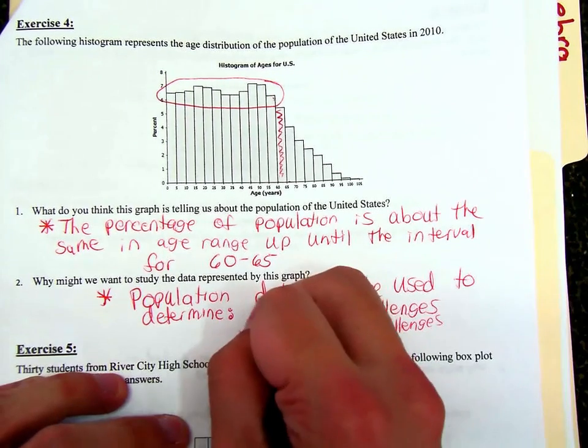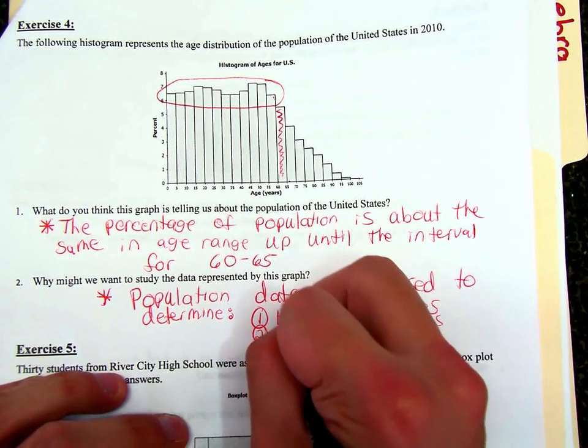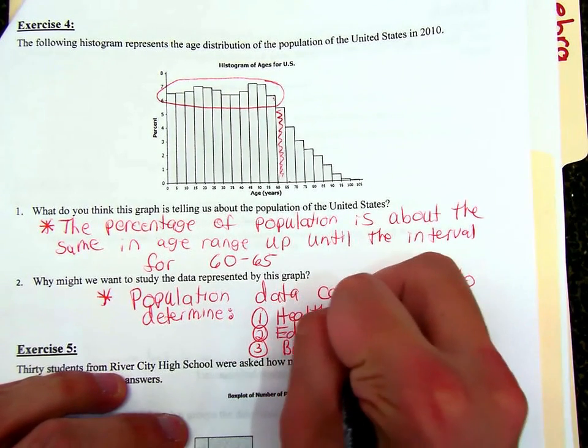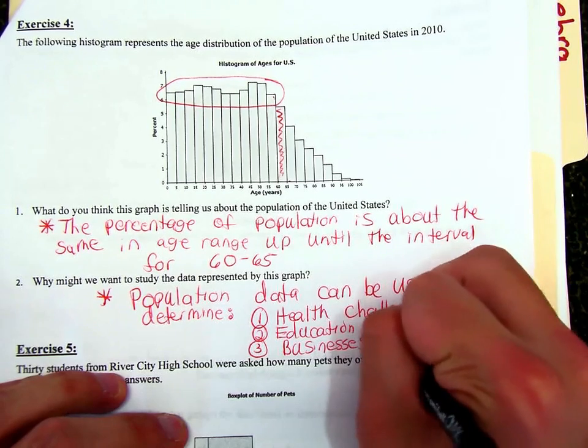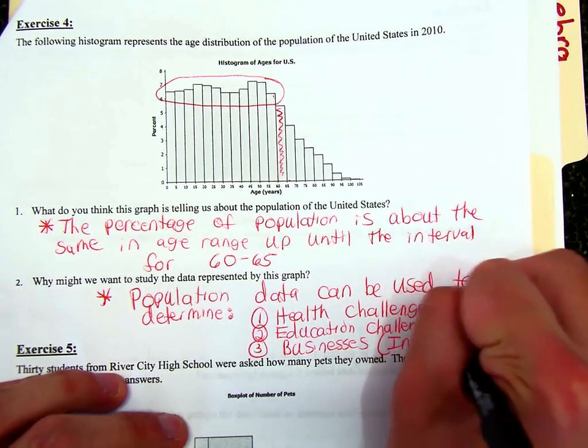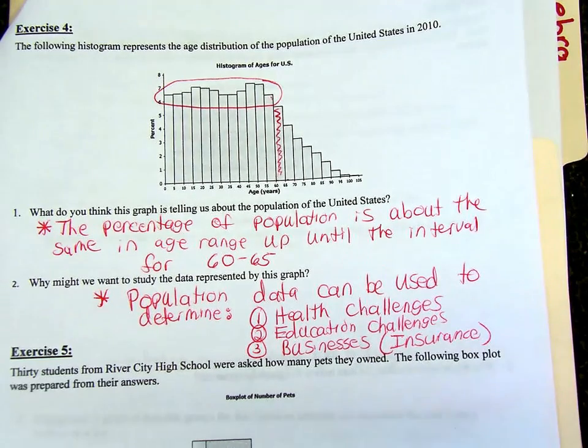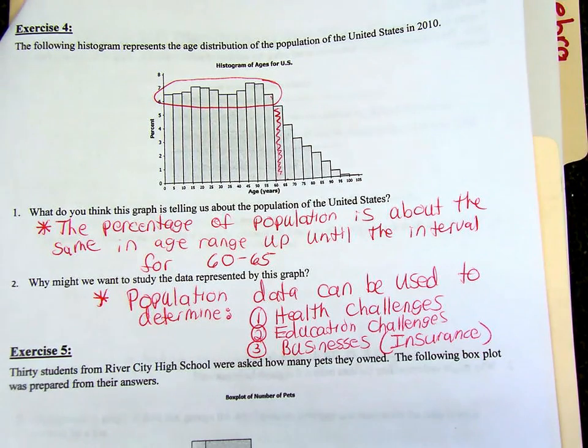Or maybe for businesses, such as insurance companies. They would want to know what age group we have the most people of in the United States, and maybe they would cater their insurance more towards the age group that we have the most of. Okay? So let's move on to the next one.